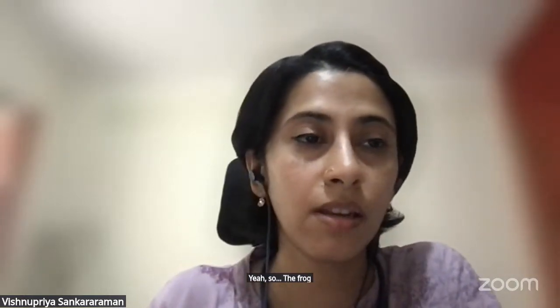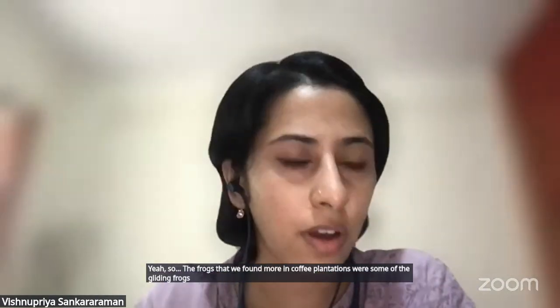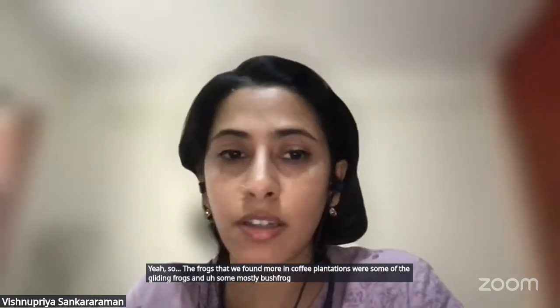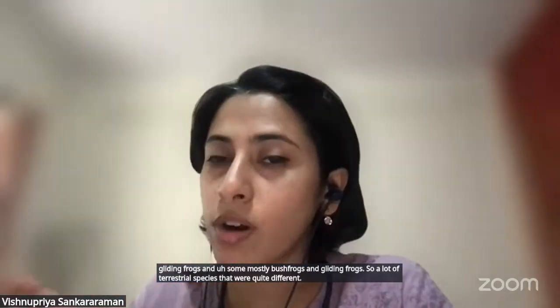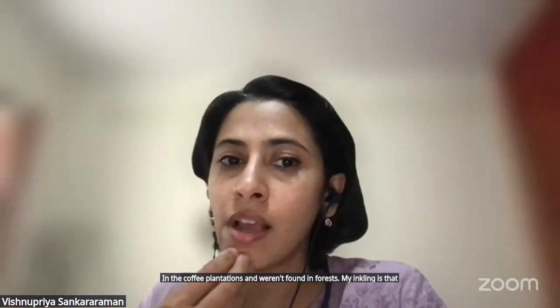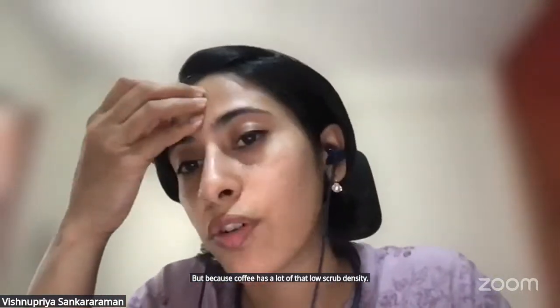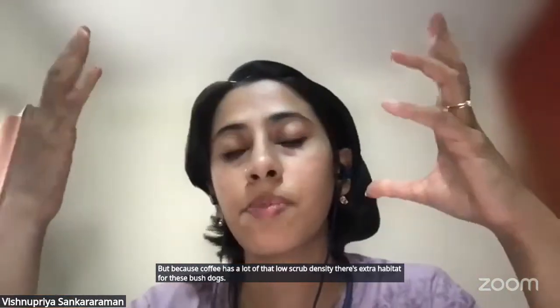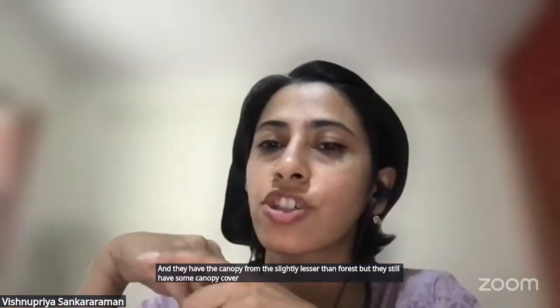Yeah. So the frogs that we found more in coffee plantations were some of the gliding frogs and mostly bush frogs. So a lot of terrestrial species that were quite different in the coffee plantations and weren't found in forests. My inkling is that they are found in forests as well, but because coffee has a lot of low shrub density, there's extra habitat for these bush frogs. And the canopy is similar, slightly lesser than forest, but they still have some canopy cover. And they have a high shrub density.